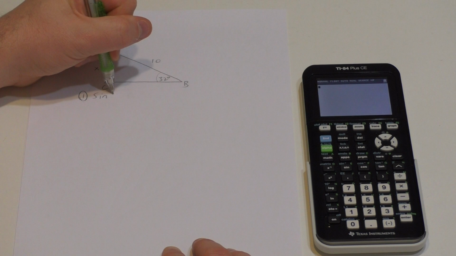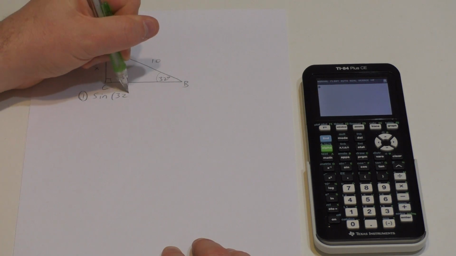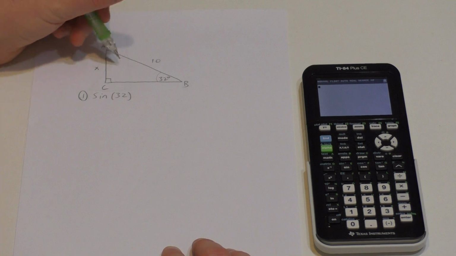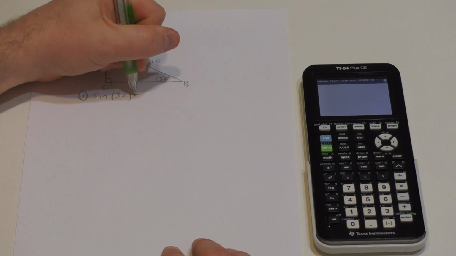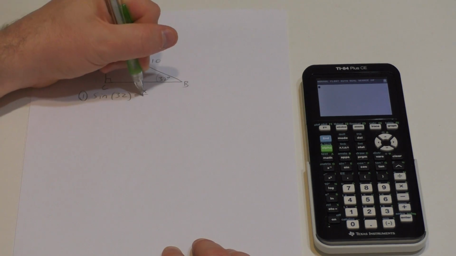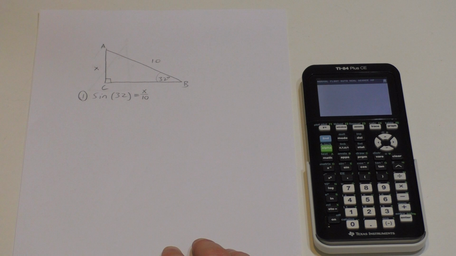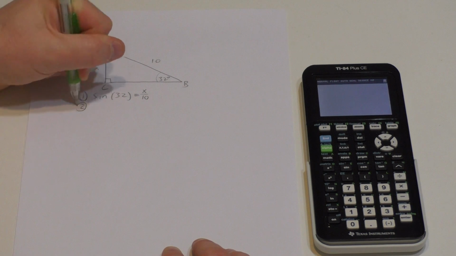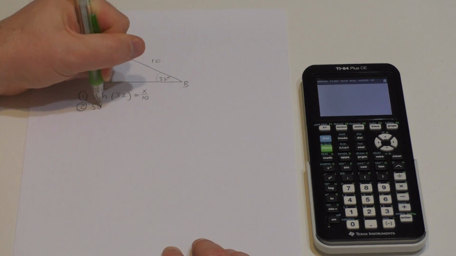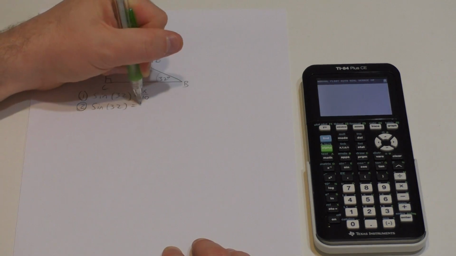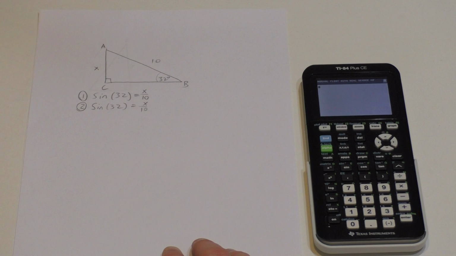So let me take the sine of 32 degrees, okay? And I'm going to set up my ratio. Opposite is x, hypotenuse is 10. Okay, I have that set up right there. So my second step was just to set that up. So let me just rewrite it. Okay, make sure everything's fine.